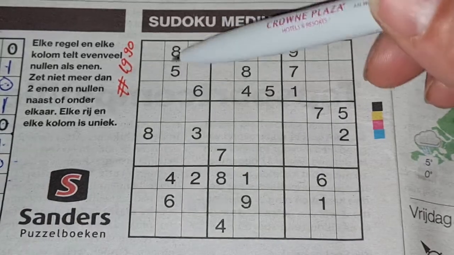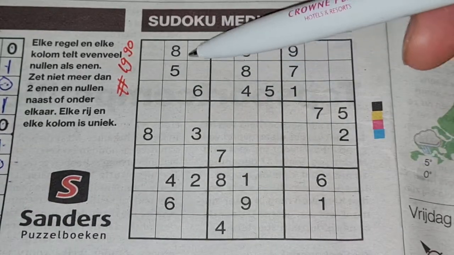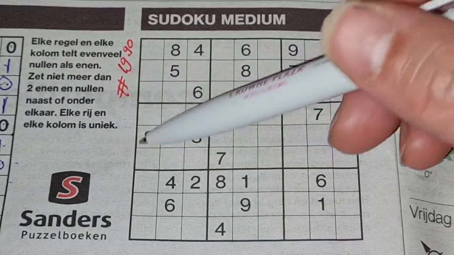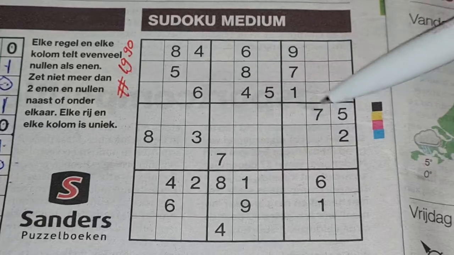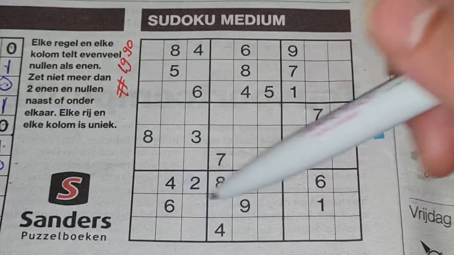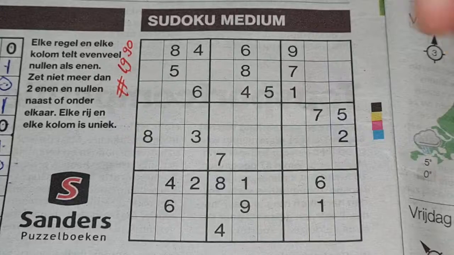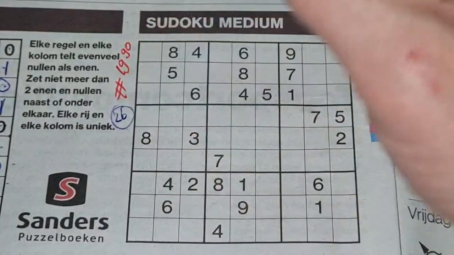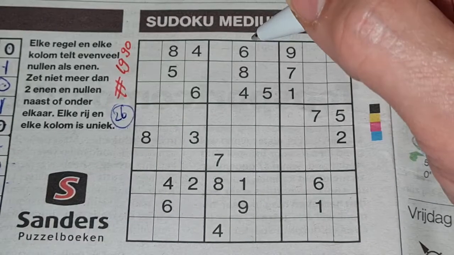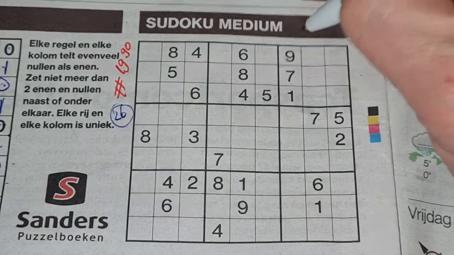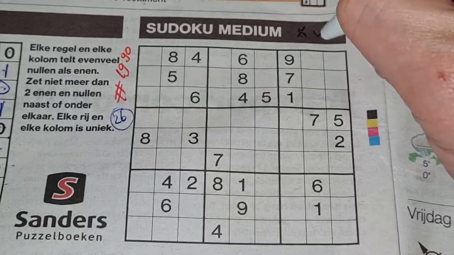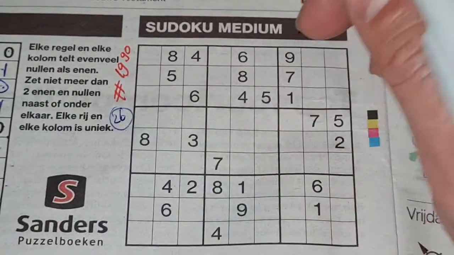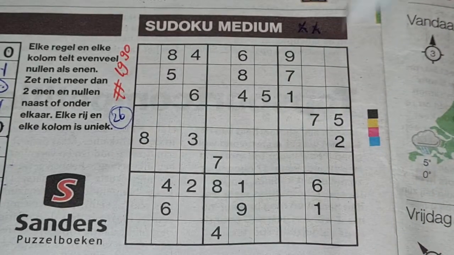Before I start, I always count the printed digits. Let me do this. 4 plus 4 is equal to 8, plus 3 is 11, plus 2 is 13, 14, plus 3 is 17, plus 3 is 20, 24, 26 total. If you compare with the 1 star, 2 stars, 3 stars, 4 stars, this will be a 2 stars Sudoku. All right, so let's get started.